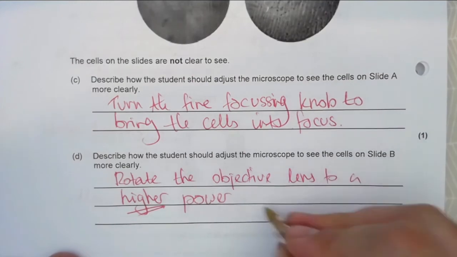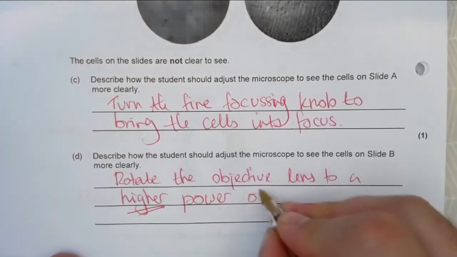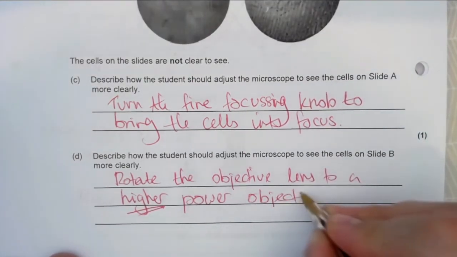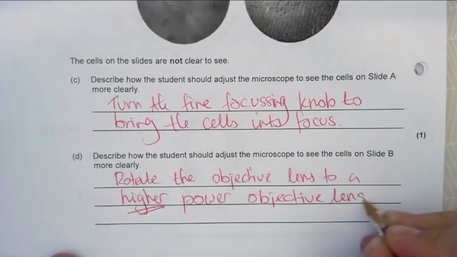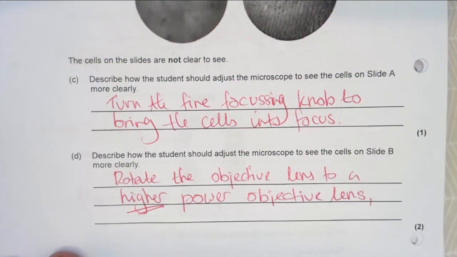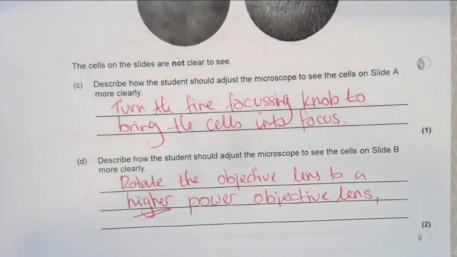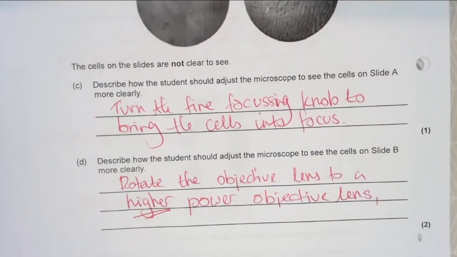Higher power is absolutely key. Objective lens. So you'll recall that when you look at a microscope, you've got 3 objective lenses, and they just represent the different power lenses. So you'd want to move to a higher power lens where the magnification is higher.